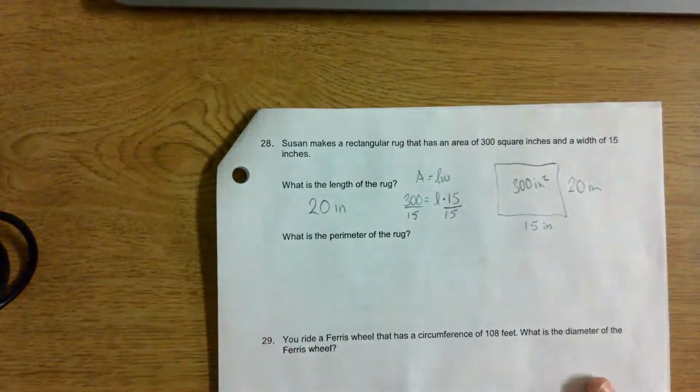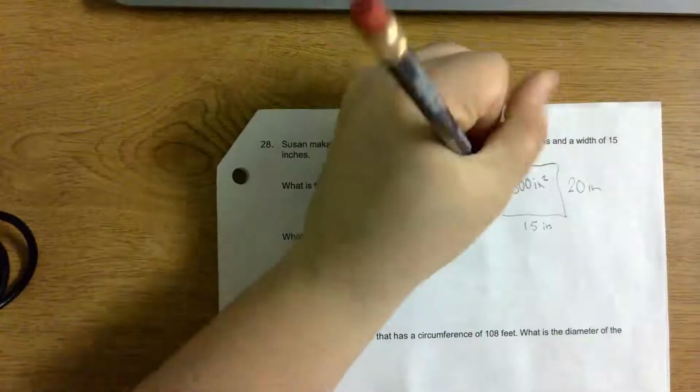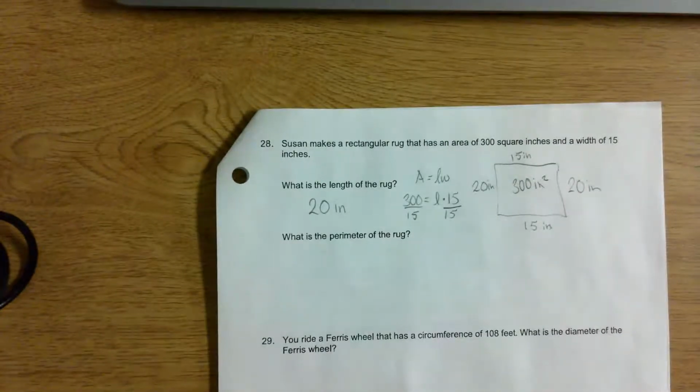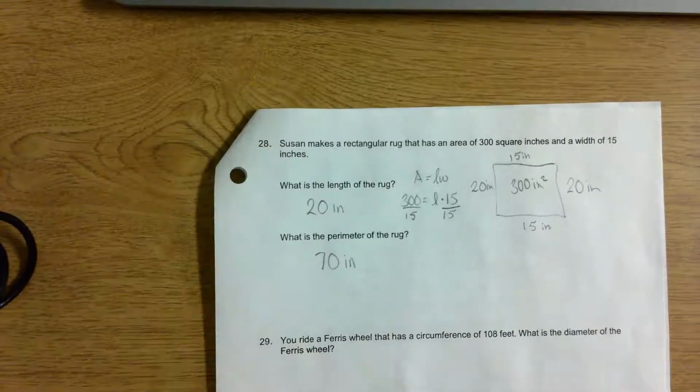It then asks us to find the perimeter. Because this is a rectangular rug, we know that the opposites are the same. They're congruent. And so we're going to add 20 plus 20 plus 15 plus 15, and we'll find the perimeter is 70 inches.